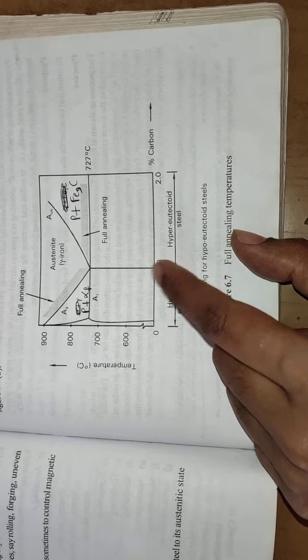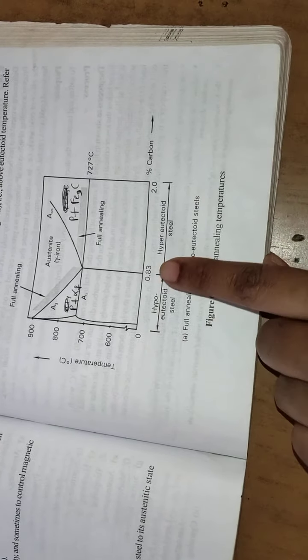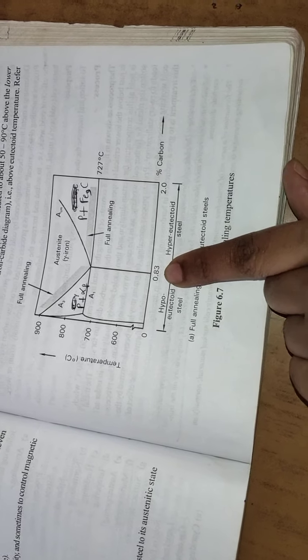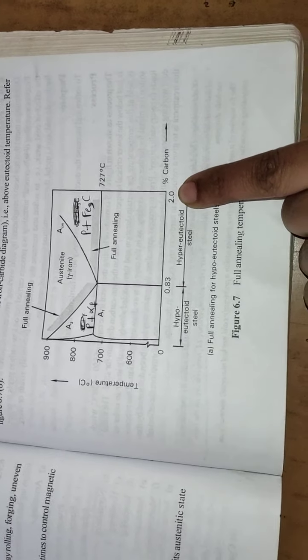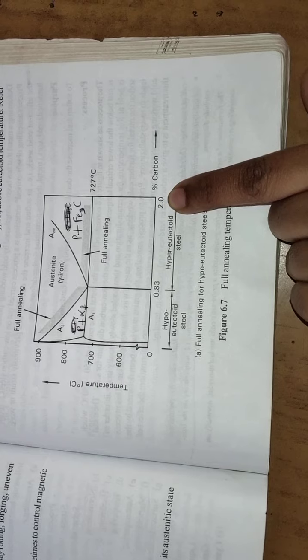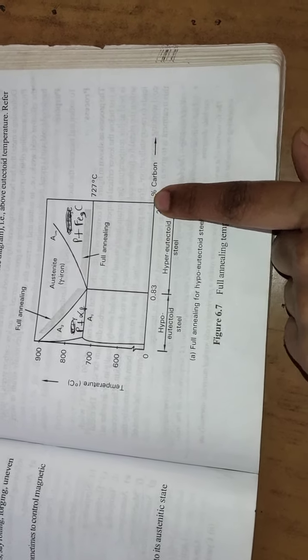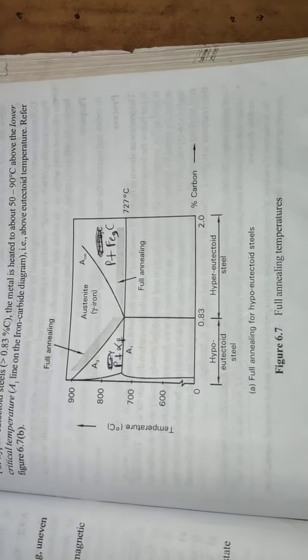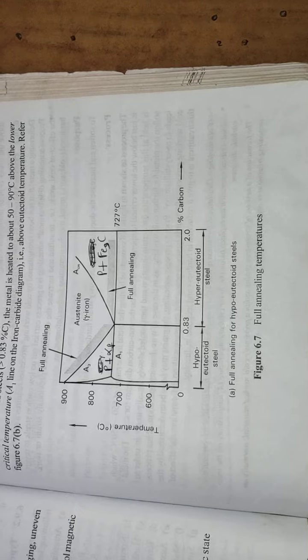Hypoeutectoid steels have less than 0.83% carbon, which is why this region is hypoeutectoid, and hypereutectoid steels have from 0.83 to 2% carbon. Needless to say, beyond 2% carbon it is not steel anymore, it is cast iron. This was also discussed in the third module. Please go through that also.